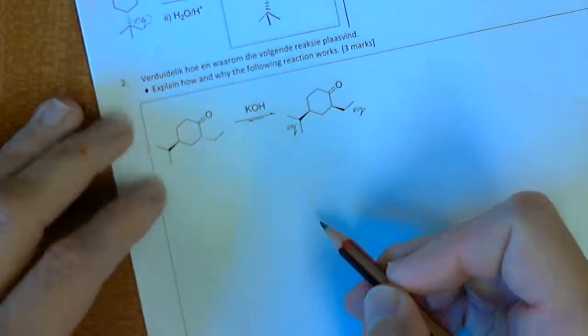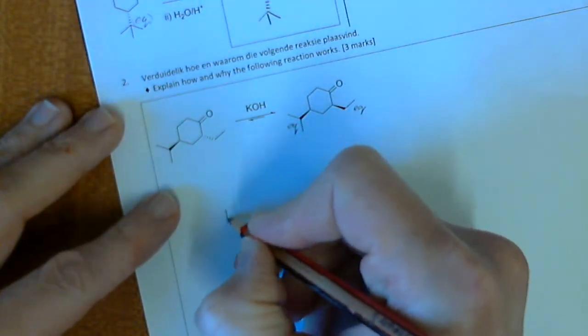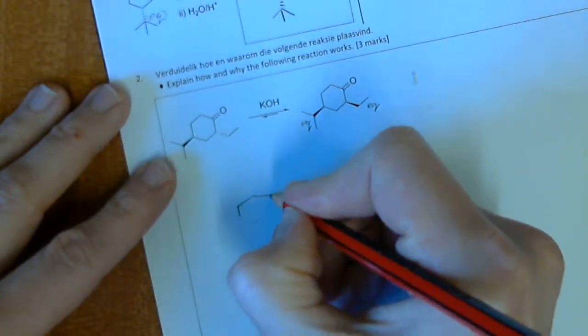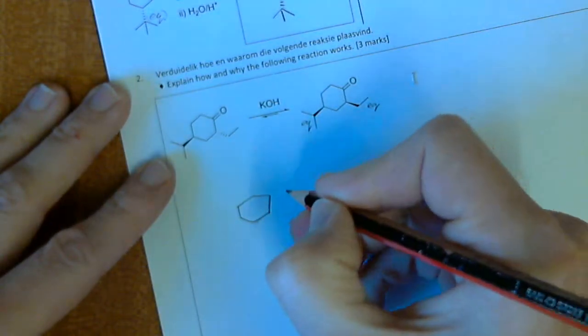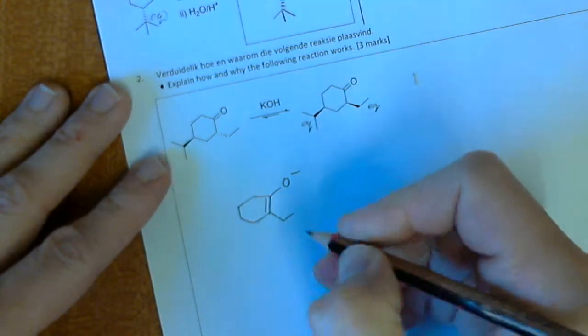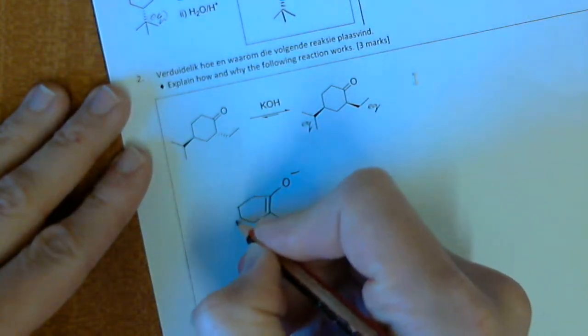So all you needed to show was that the enolate had formed. You didn't even have to show the mechanism or anything like that. So we have the enolate.